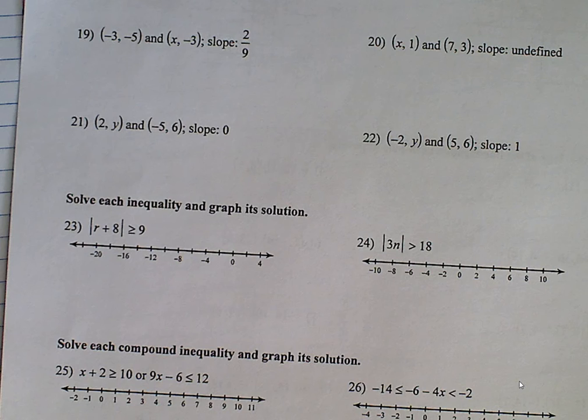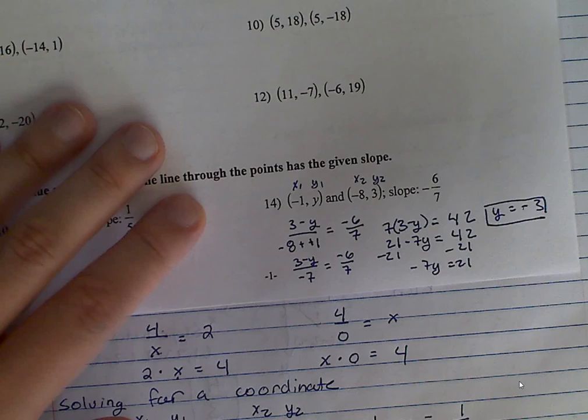Okay, I'll turn it back over. 7 divided by 3. Okay, Rainey?